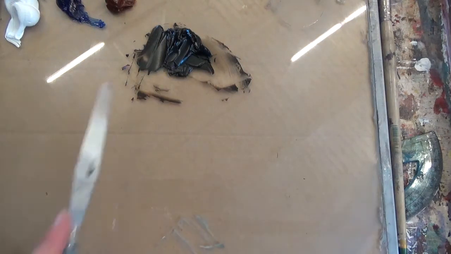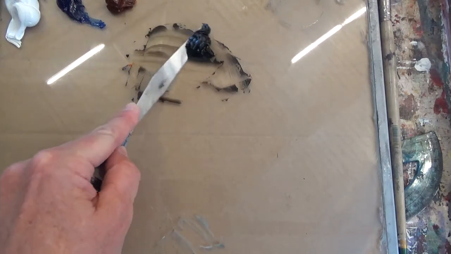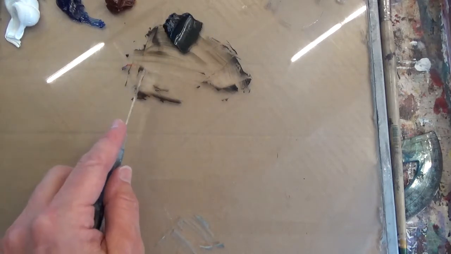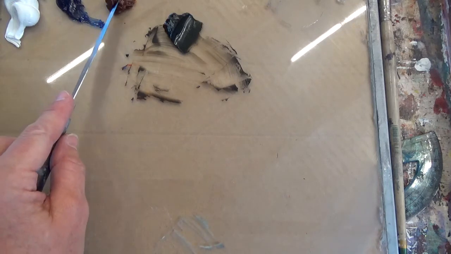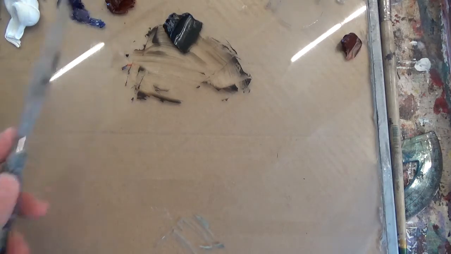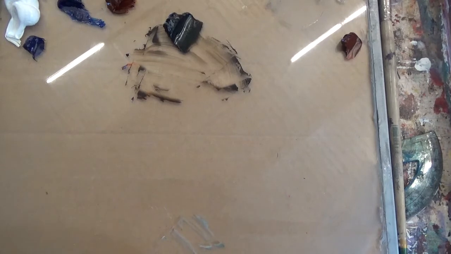So I'm going to scrape up, and I have a nice sizable pile of paint there, okay? On my burnt sienna end of the spectrum, I'm going to put a little pile of burnt sienna, and down on the blue end, I'm going to put my pile of blue.